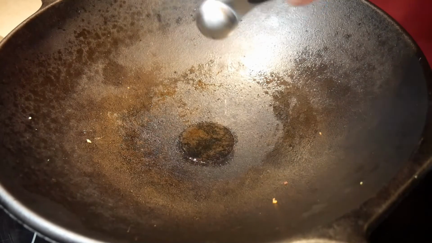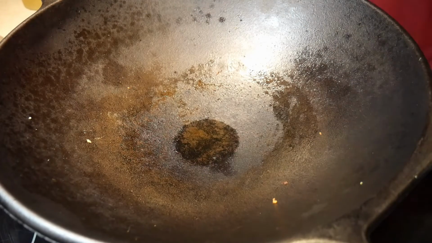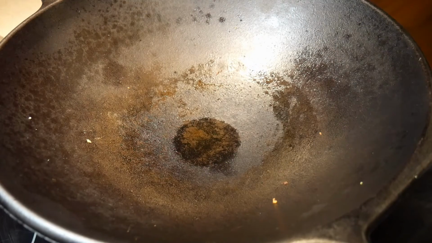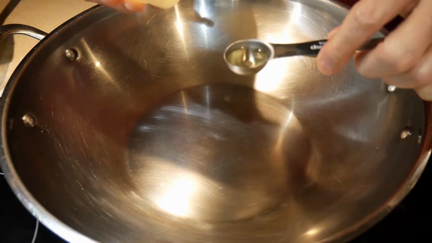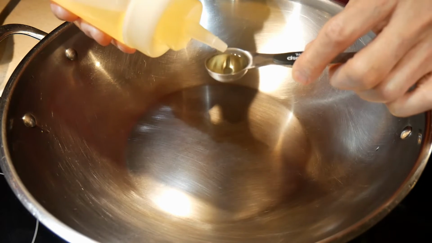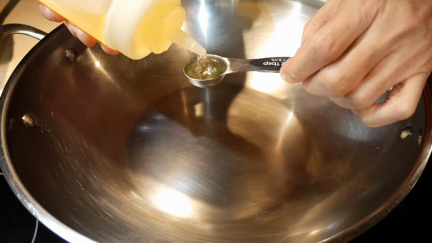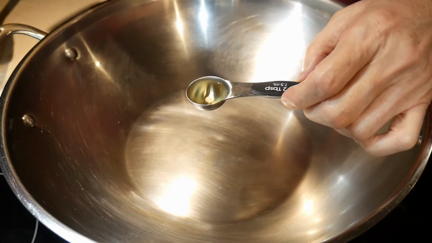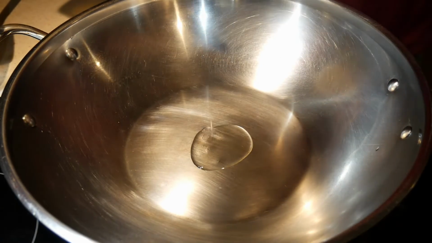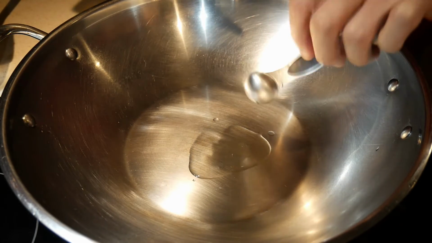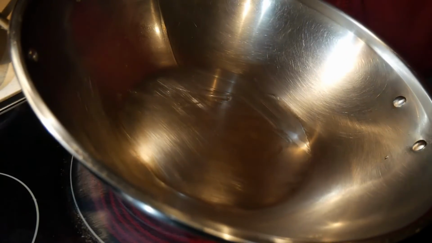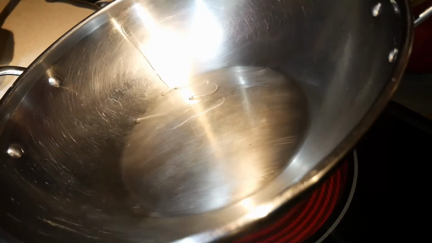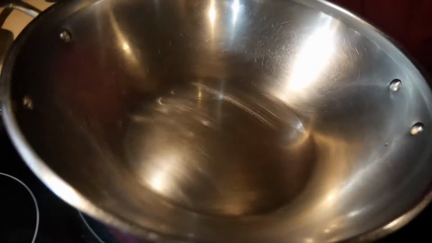The large 14-inch wok requires the least amount of oil to cover the cooking surface, whereas with the 14-inch Cuisinart stainless steel wok, due to its large cooked surface area, half tablespoon of cooking oil is barely able to cover the cooked surface area. If you want to minimize the amount of oil that you would use in your cooking, then the round bottom wok is definitely a better choice.